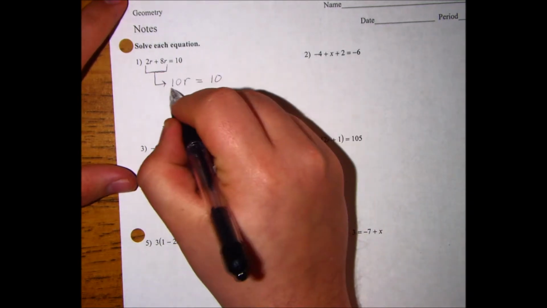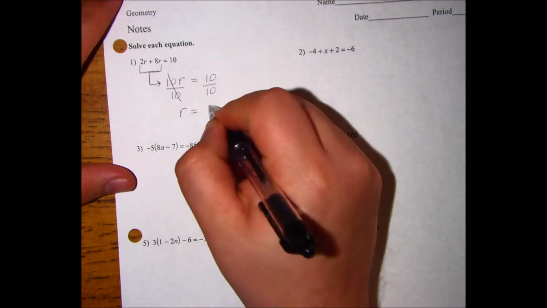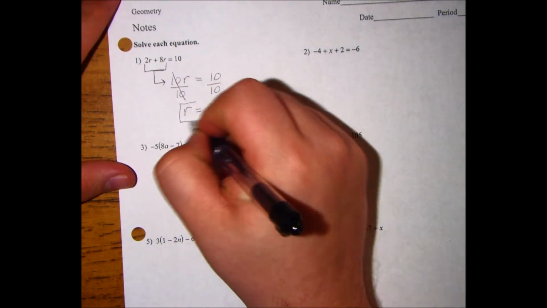Now, when we're multiplying, the inverse operation of multiplication is division. And we have to remember what we do to one side, we do to the other. Our 10s cancel out, and we're left with just r. And 10 divided by 10 is just equal to 1. So therefore, r equals 1. Number 2.